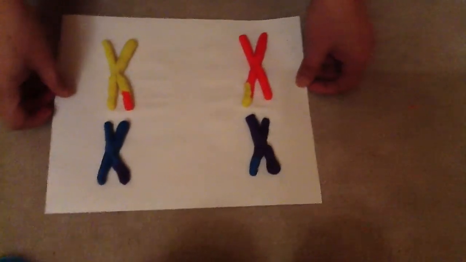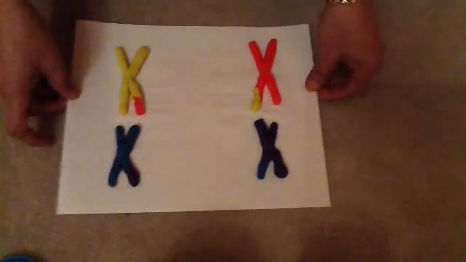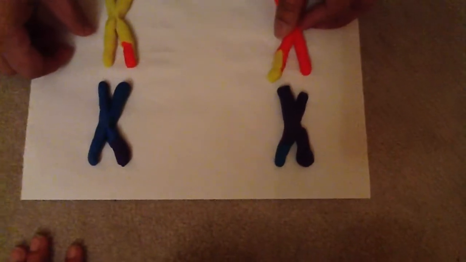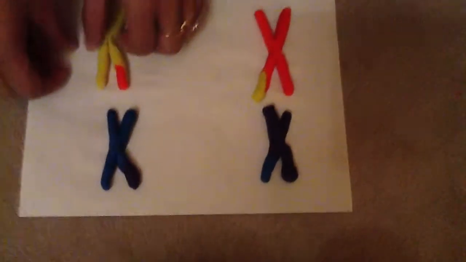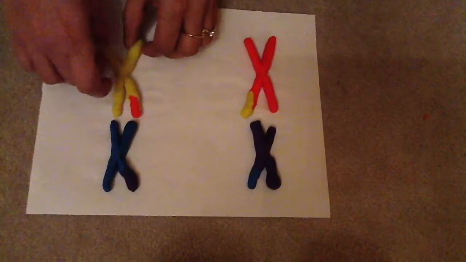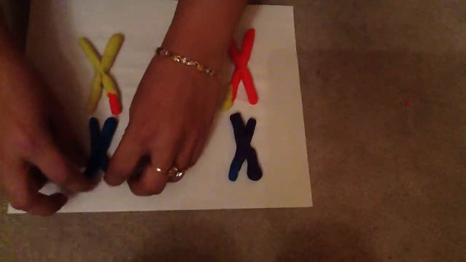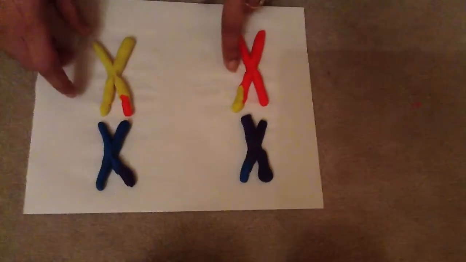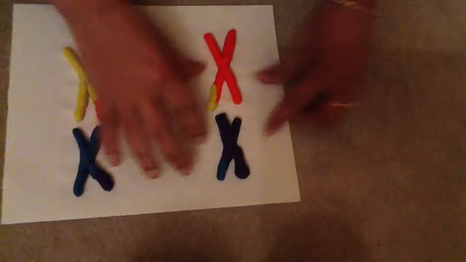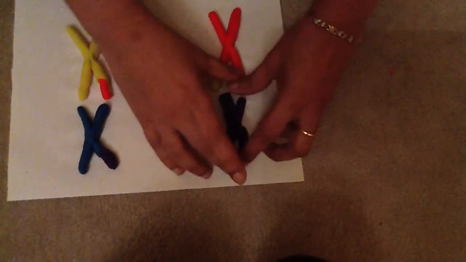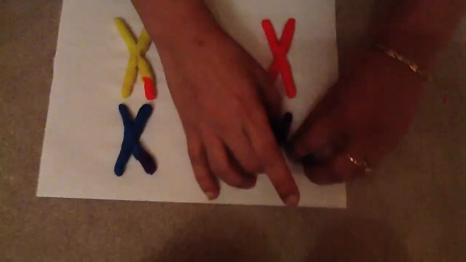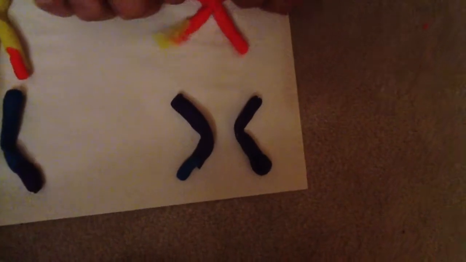In prophase 2, they are coming together. Each cell is coming in line, so they align themselves. They were already aligned, but I'm showing that they readjust themselves to make sure they are aligned in the middle, and the spindle fibers pop up again in each cell, and each of these chromatids is pulled apart in anaphase 2.